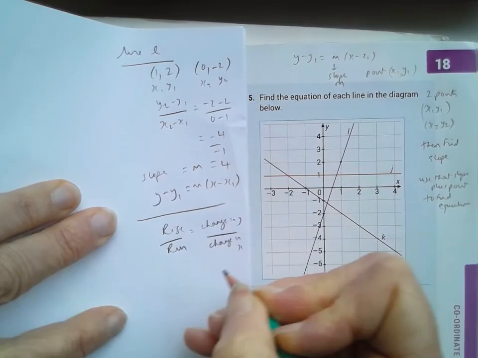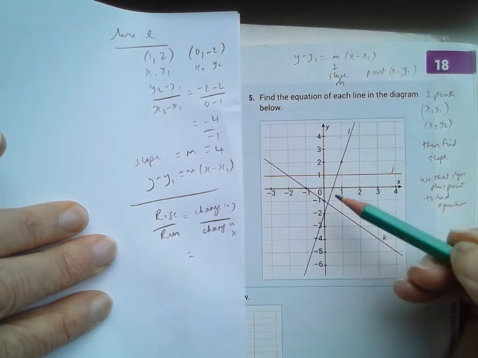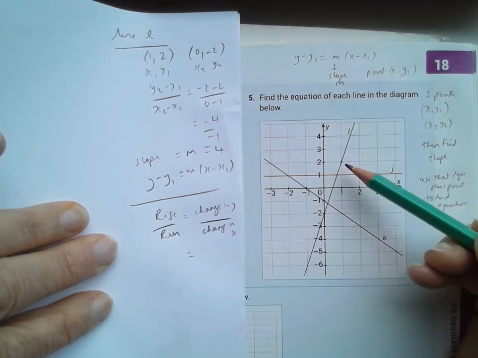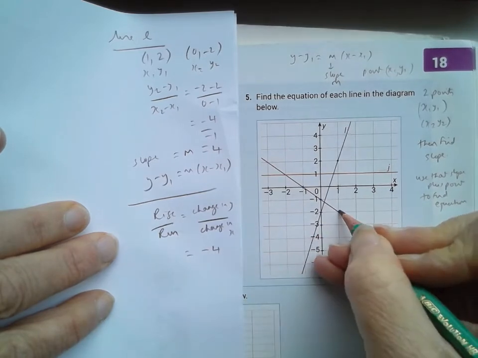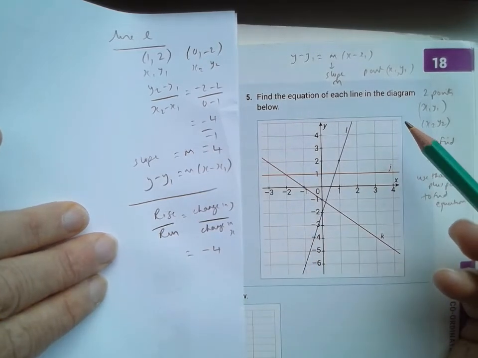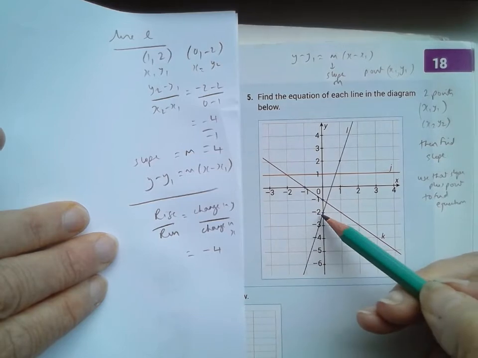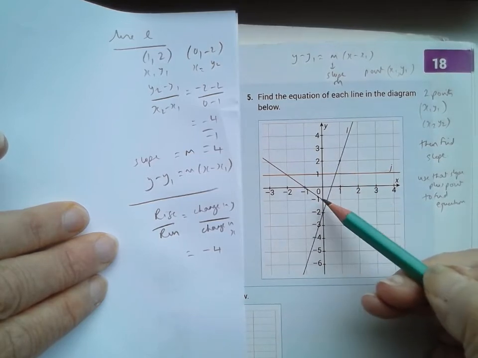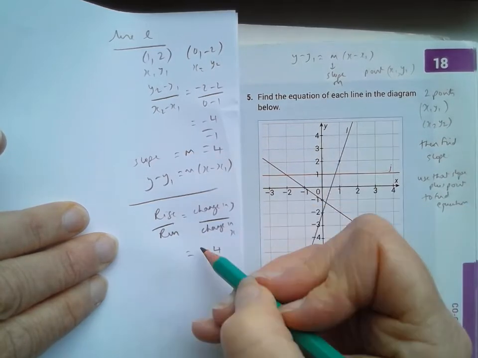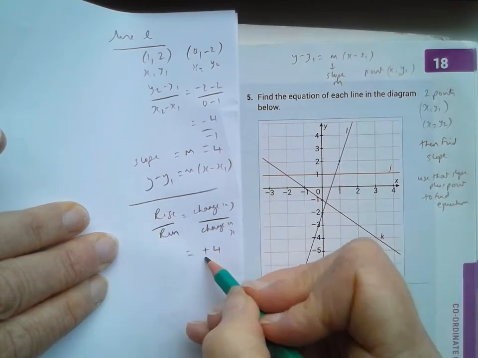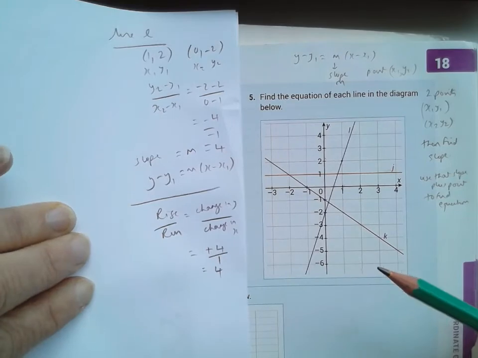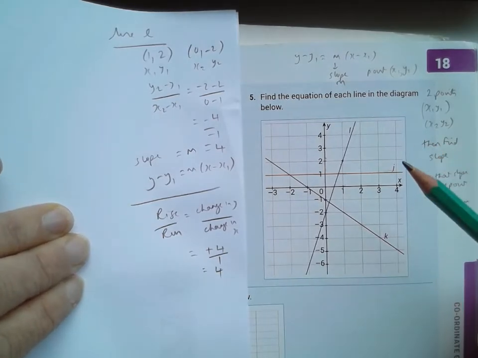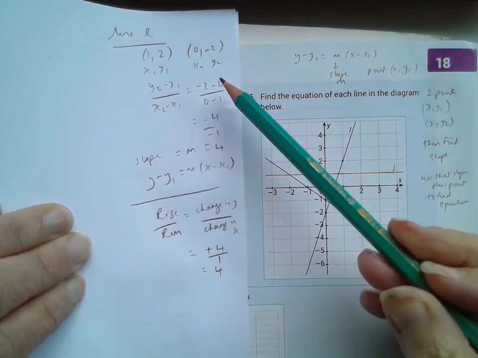So the change in the y going from here to here is down 1, 2, 3, 4. The change going from left to right, of course, is what we should be doing. Sorry. So the change in the y going from here to here is up 1, 2, 3, 4, and across 1, so it's 4 over 1, which is 4. So the diagram can help us to find the slope more quickly if we want to do it visually. Otherwise, we just use our y2 minus y1.